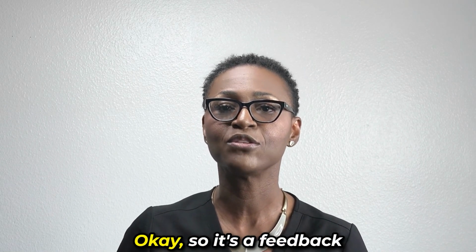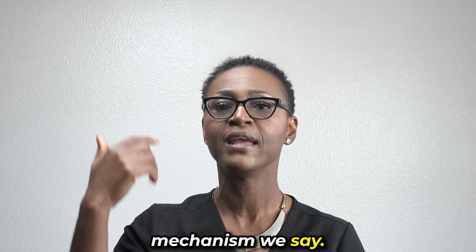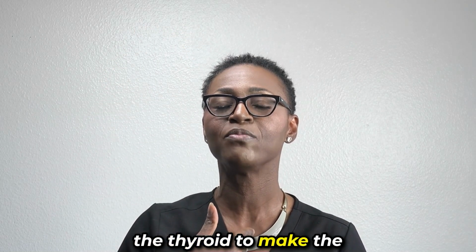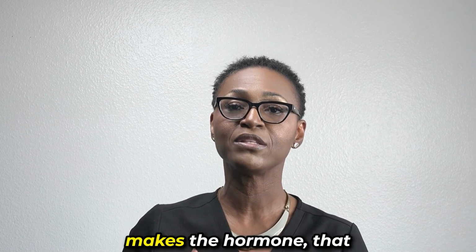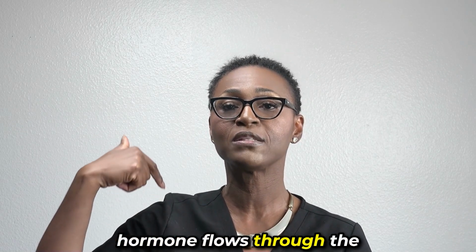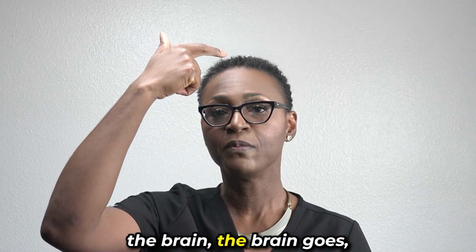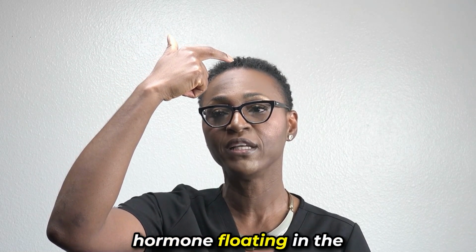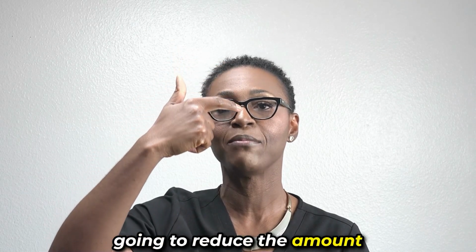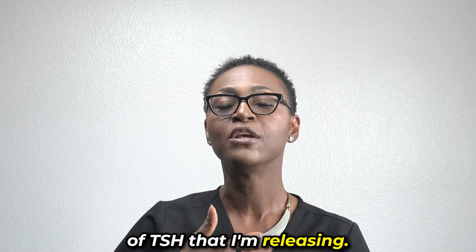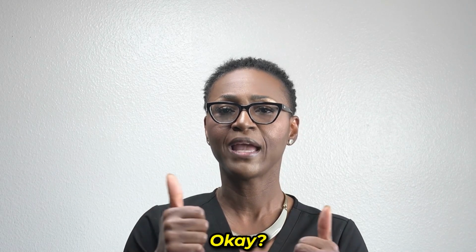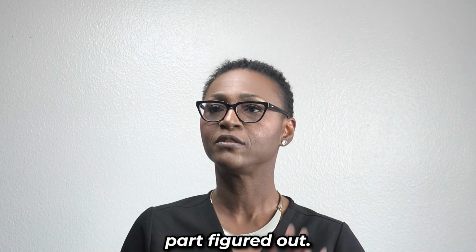Hope that makes sense. So it's a feedback mechanism, we say. The TSH tells the thyroid to make the hormone. Once the thyroid makes the hormone, that hormone flows through the bloodstream, gets back to the brain, and the brain goes, okay, there's enough hormone floating in the blood now. I'm going to reduce the amount of TSH that I'm releasing so that the thyroid can slow down. So we got that part figured out.